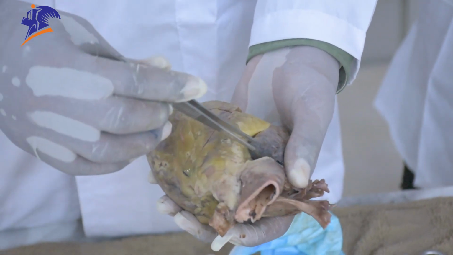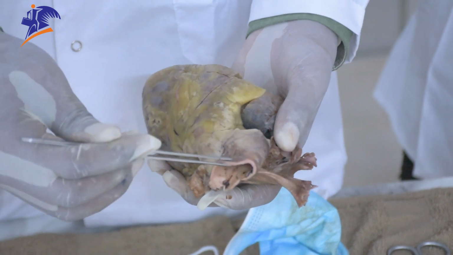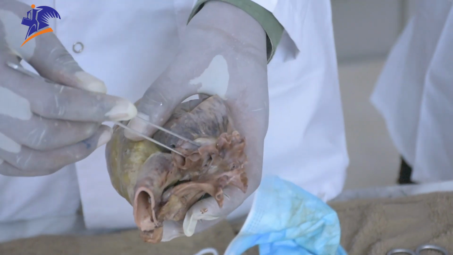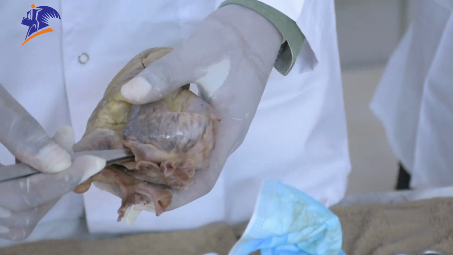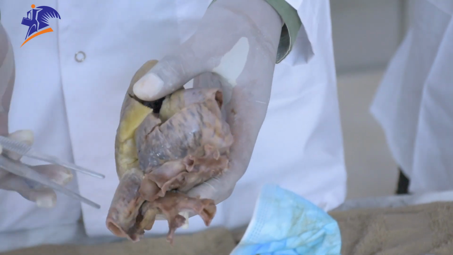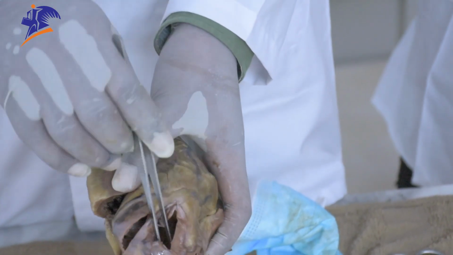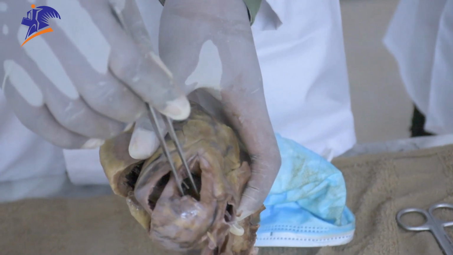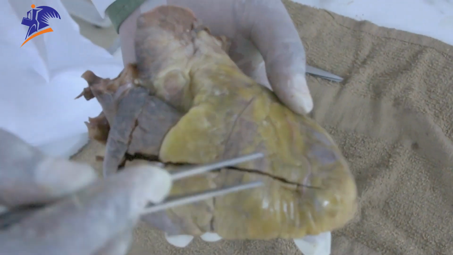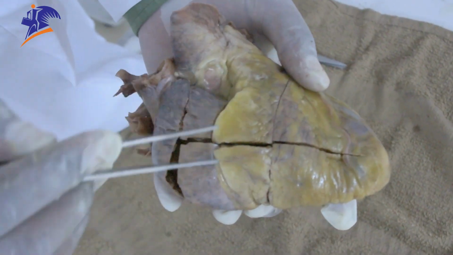This is the ascending aorta or arch of the aorta. This is the part of superior vena cava which enters the right atrium. This is the opening for inferior vena cava which also enters the right atrium. This is the heart, the structure of the heart.